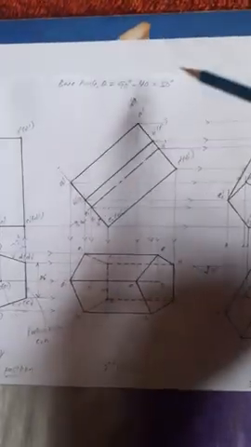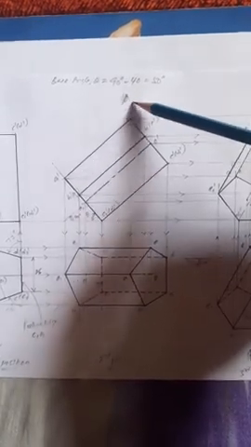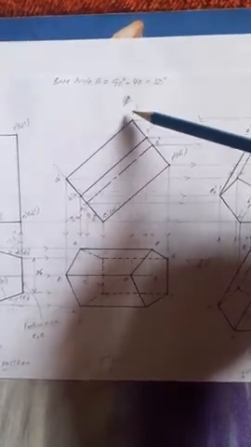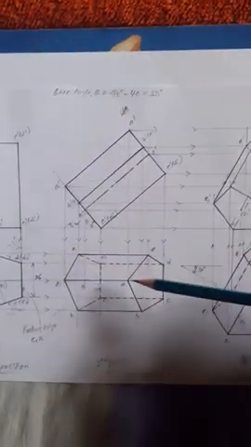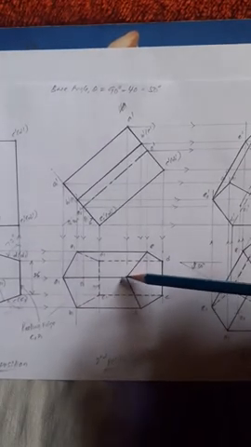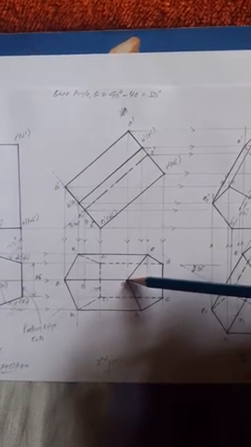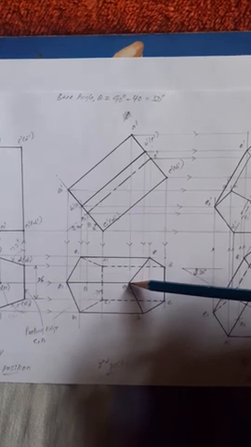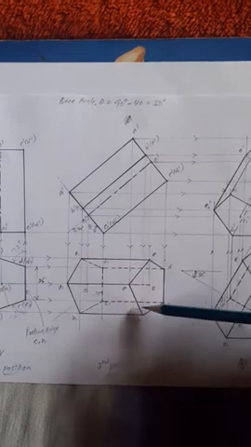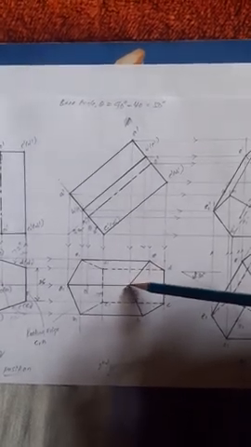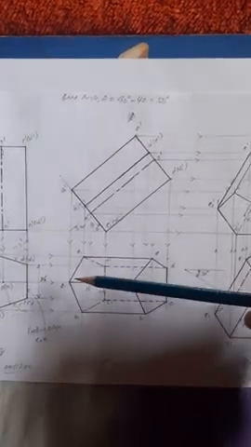Next, remember the second point, when the observer is viewing from above the object. Now A dash is near to the observer, which means corner A is visible. The edges passing through that corner are also visible, continuous thick lines. What are the edges? When corner A is visible, A to E is a top face edge, and A to B is also a top face edge. Join these two corners and you get a visible edge, a continuous thick line. From A to A dash is also a rectangular face edge, and that is also a continuous thick line.